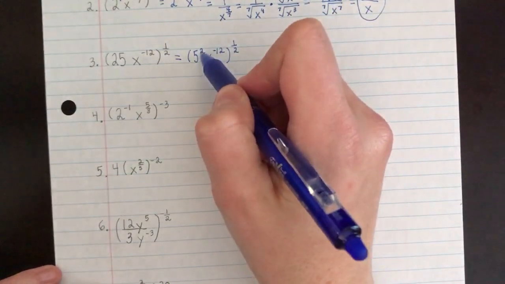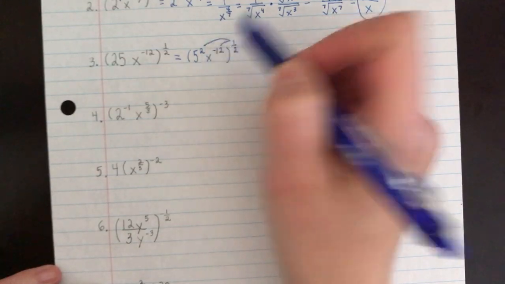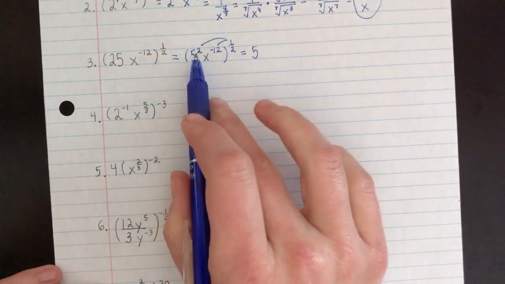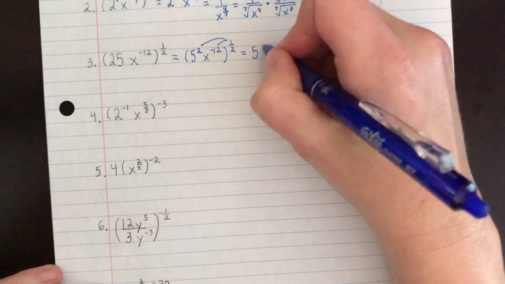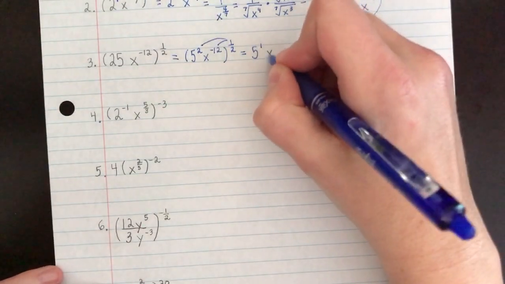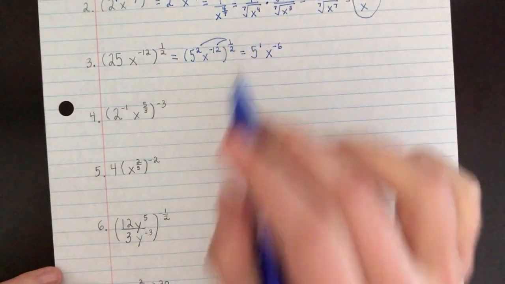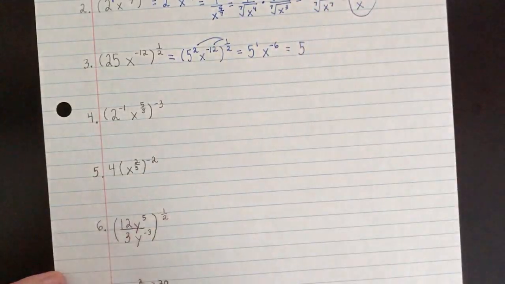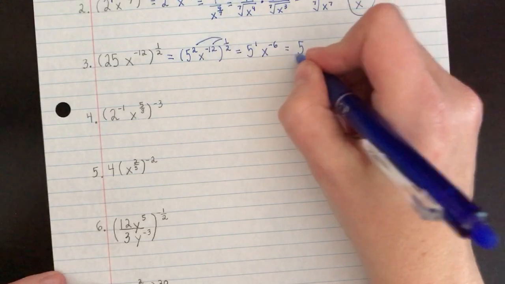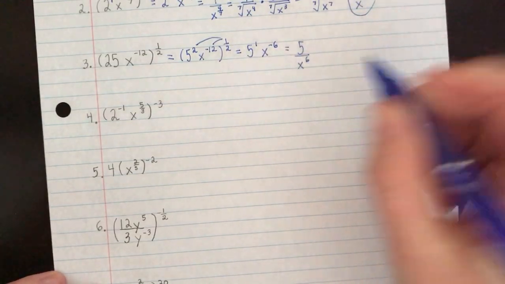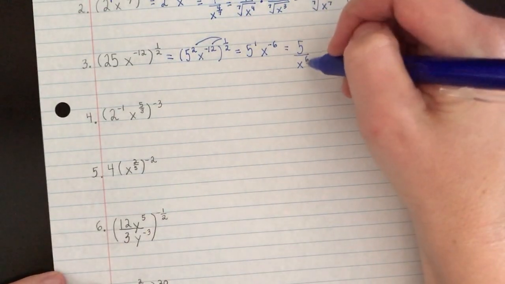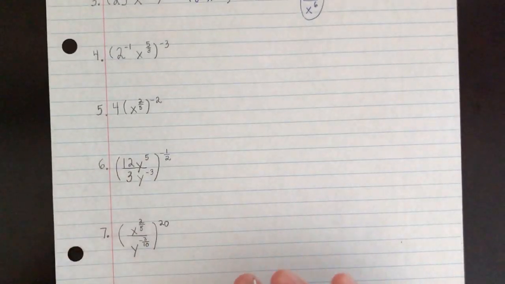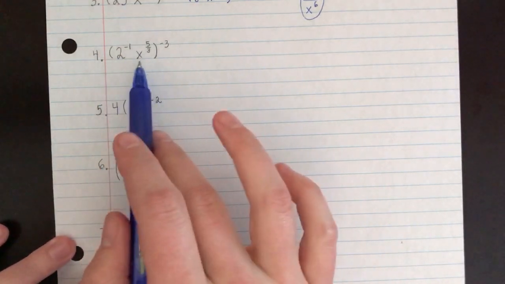Now this helps me, because when I distribute in, watch what happens. I've got 5 to the 2 times 1/2 is 1, so 5 to the first, and x to the -6, since -12 times 1/2 is -6. So I've really got 5 to the first, so just 5, that stays on top because that exponent is positive, and then x to the 6th on the bottom to make that negative exponent positive. No rationalizing needs to be done, so I'm finished with that one. Okay, on this problem, nothing can be done inside.